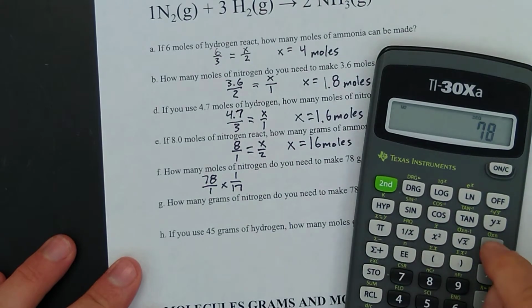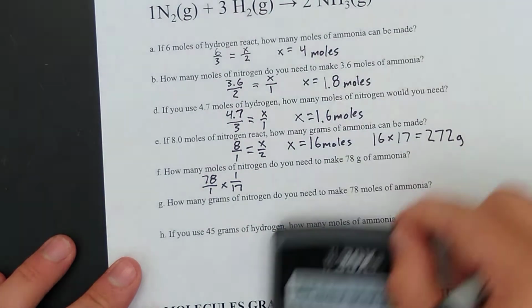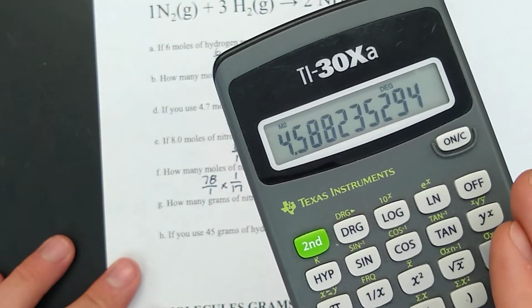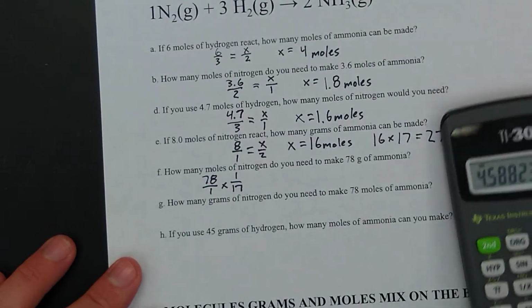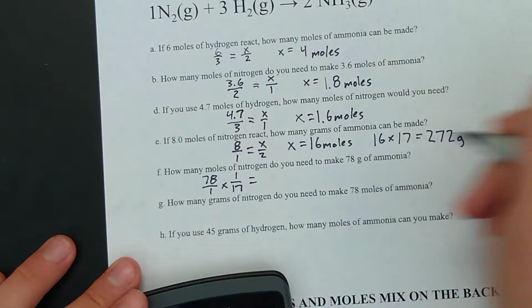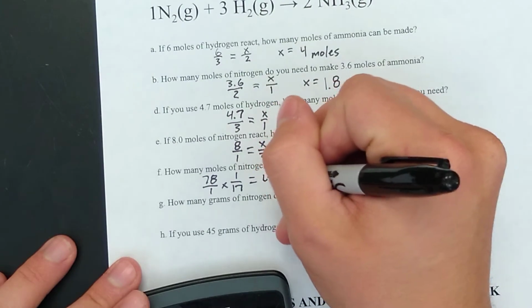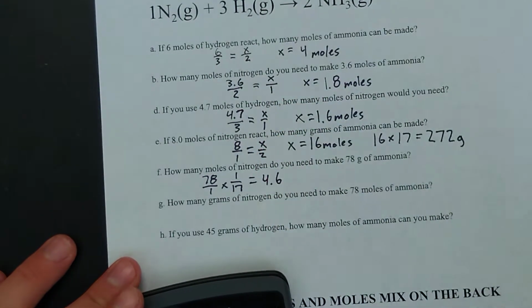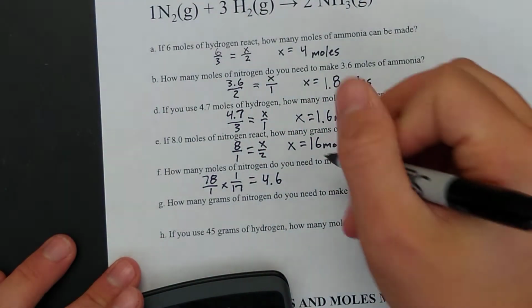So 78 divided by 17 equals this number right here. We are not going to round that just yet, but I'm going to write it down as it's rounded, so just keep it in your calculator for right now. All right, so that's 4.6.